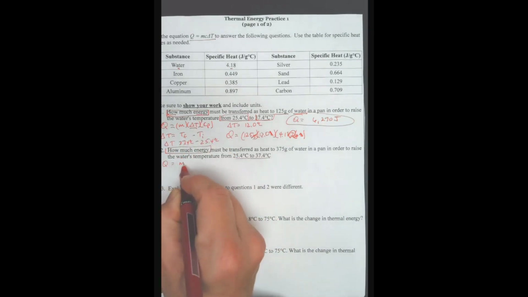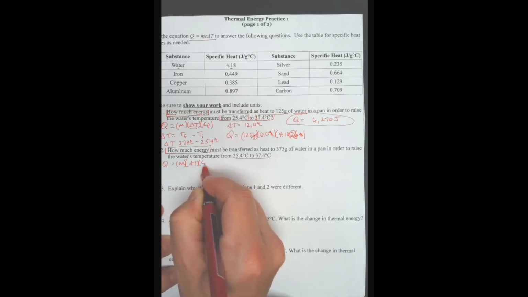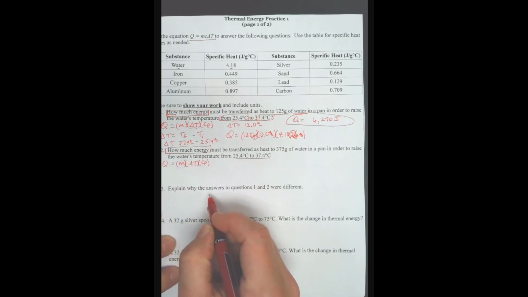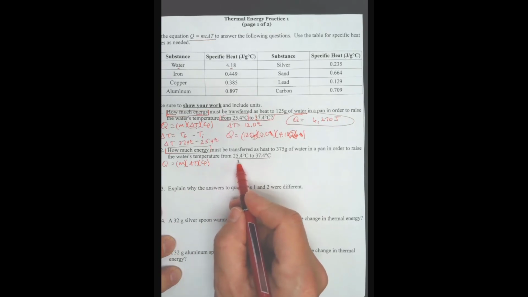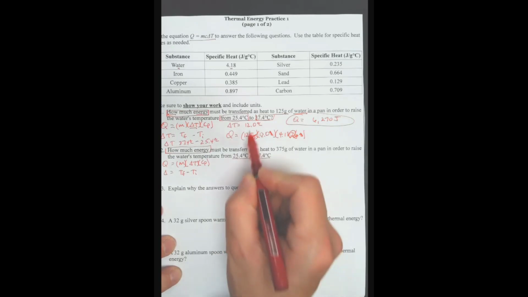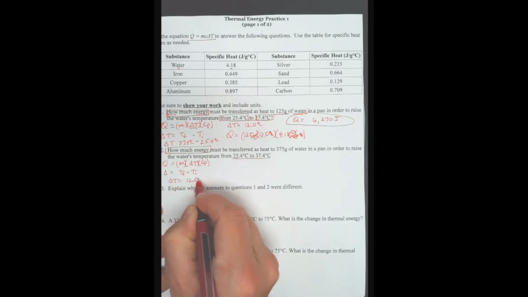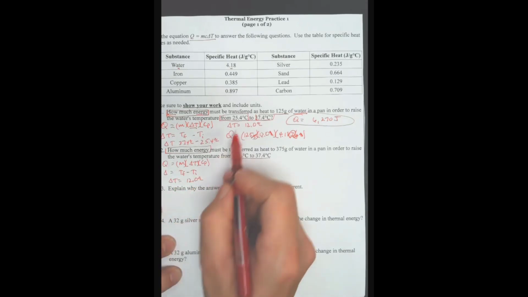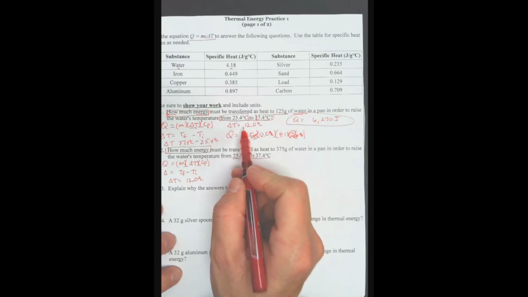And I know that Q, based on what I did before, is mass times the change in temperature times the specific heat. Do I know my change in temperature? Well, actually, I kind of do. Yes, I could go through the TF minus TI. But if you look, you guys, the change in temperature is the same here as it was in the previous problem, and in the previous problem, it was 12.0 degrees Celsius. So I'm just going to use that data from the previous problem because that's me being efficient.